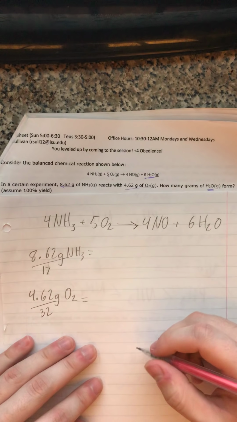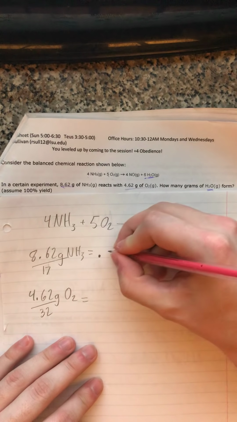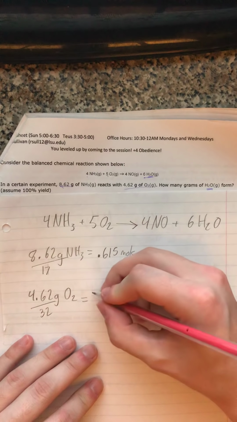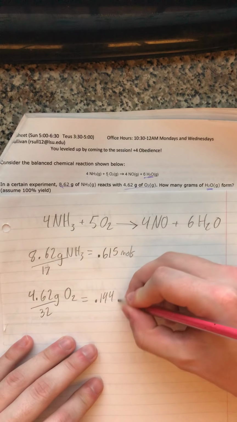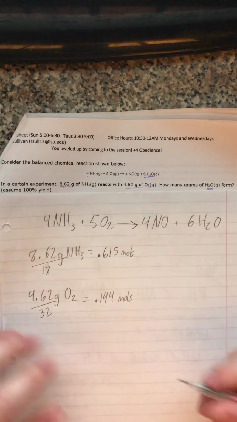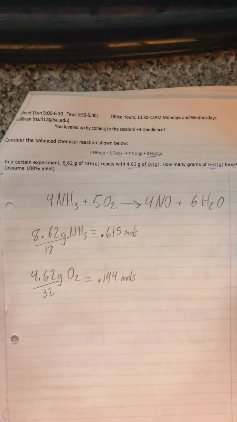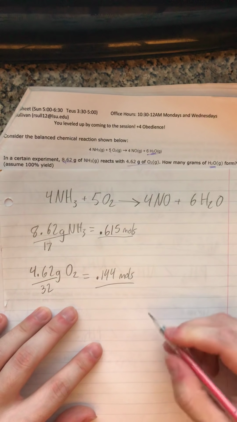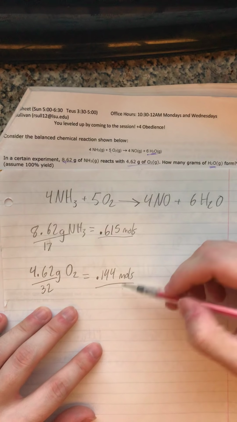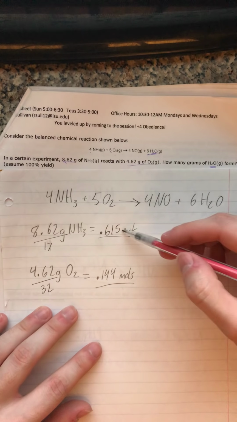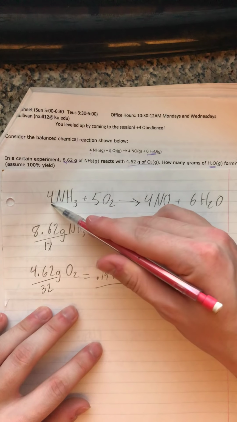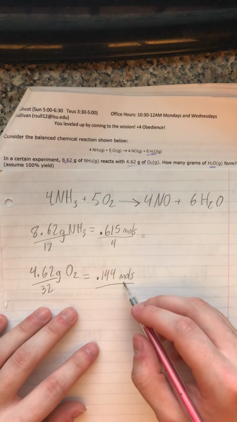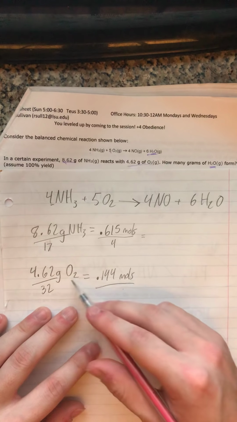So when I divide both of those, I get 0.615 moles of NH3 and 0.144 moles of O2. Next, I need to figure out which of those is my limiting reactant. To do that, I divide the moles by the coefficient that goes with each one. My moles of NH3, I'm going to divide by 4, because that's the coefficient for NH3 from the equation. My moles of O2, I'm going to divide by 5, because that's the coefficient that goes with O2.